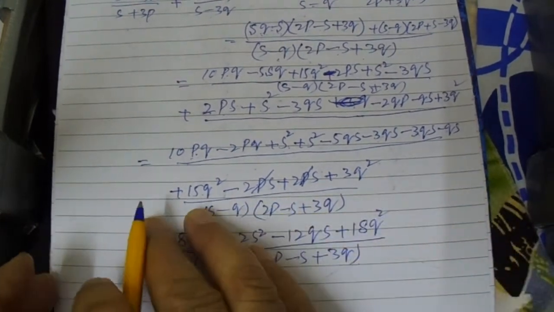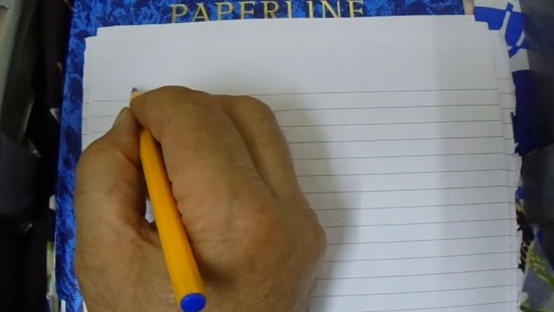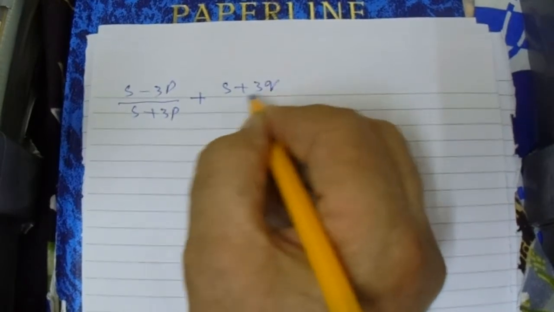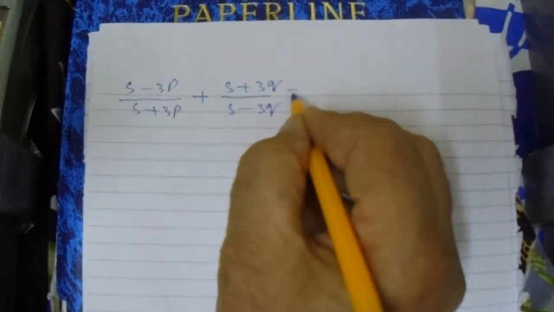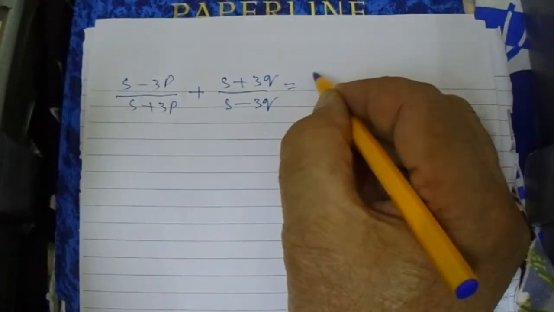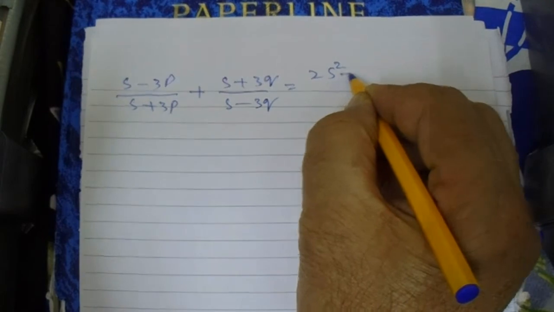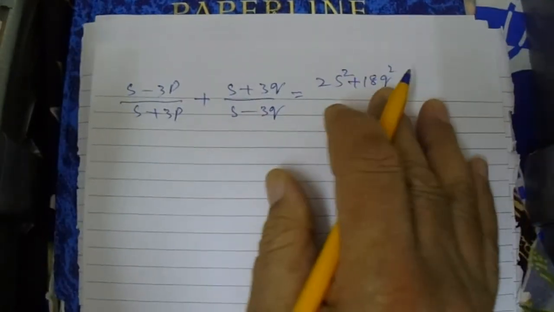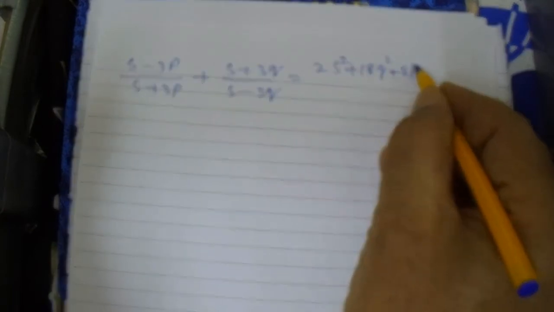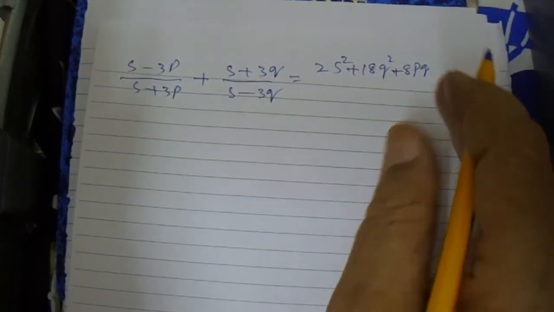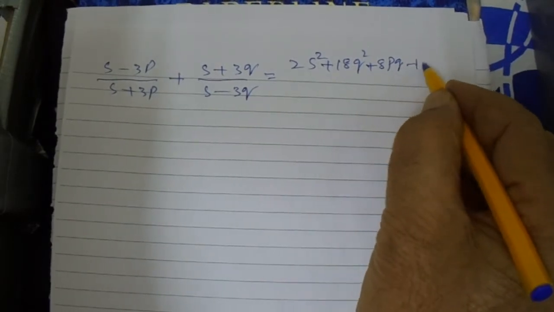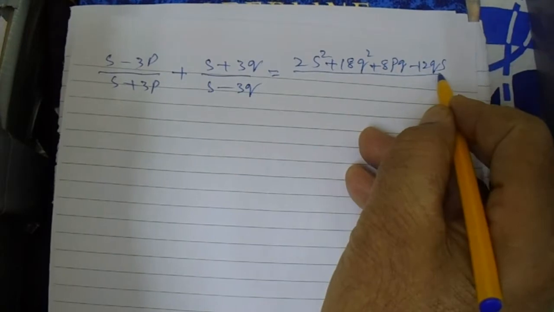Now again the final result here. We write the result: s minus 3p over s plus 3p plus s plus 3q over s minus 3q is equal to 2s square and plus 18q square and 8pq and minus 12qs, minus 12qs. Now this is the result.